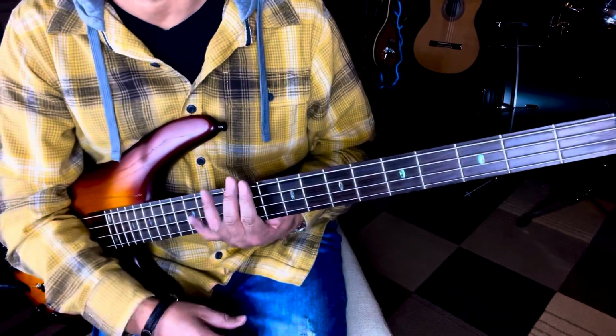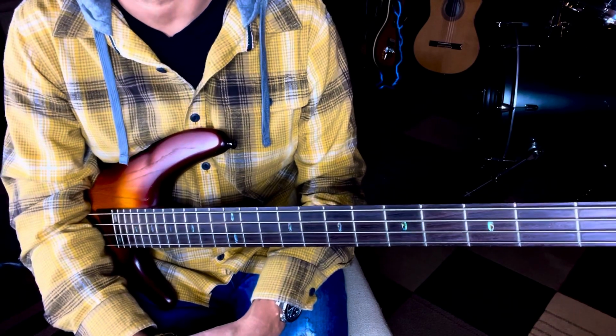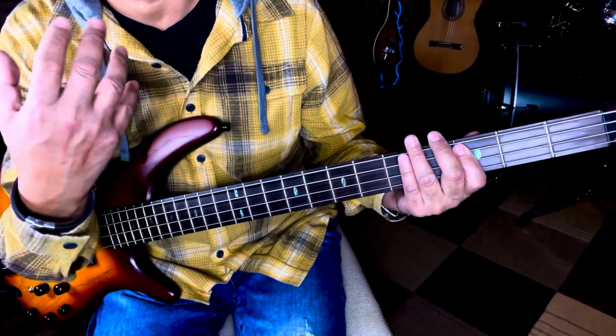Anyways, you can do so much with it. I'm just messing around with it. I'm just having fun. But what I'm saying, it's important to know your triads and your inversions.